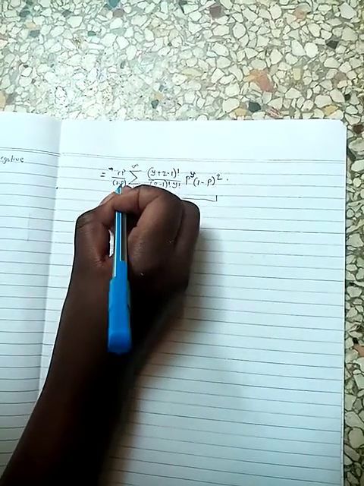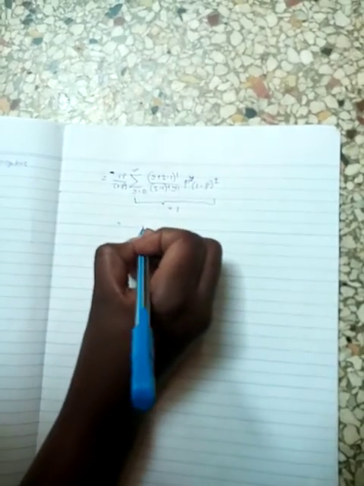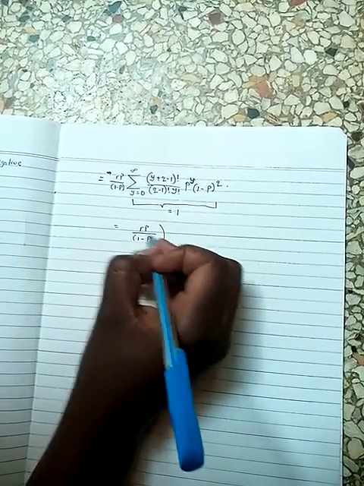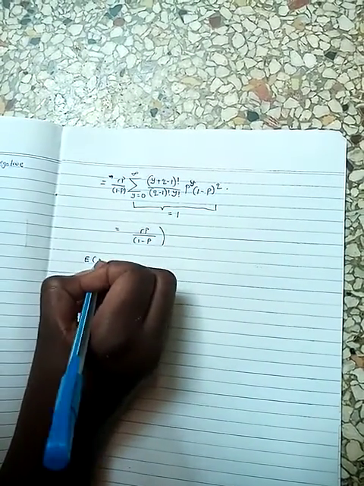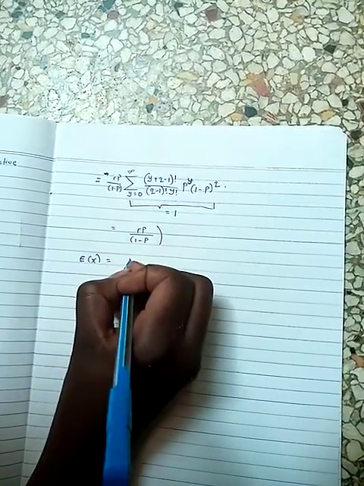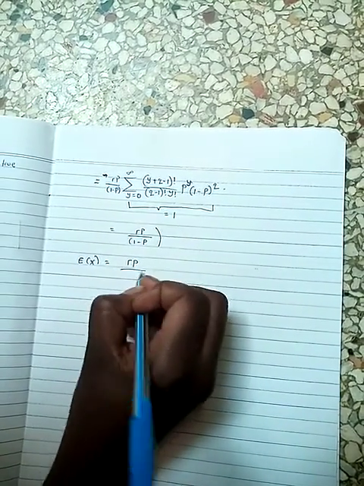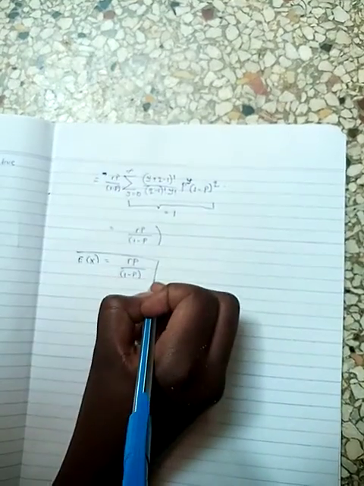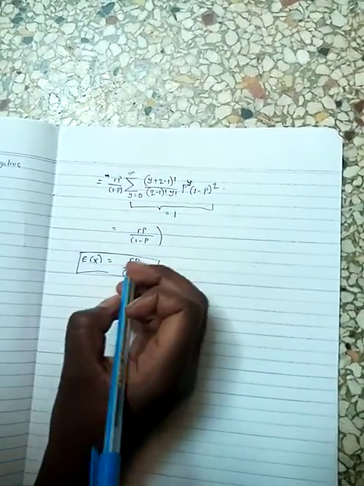So 1 times this is going to remain the same. So our mean E of x is going to be given by r p over 1 minus p. This is our mean.